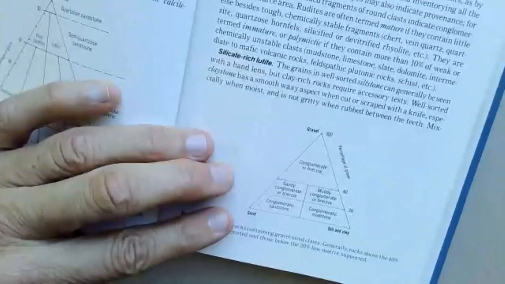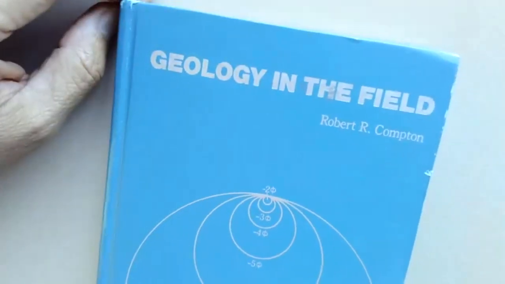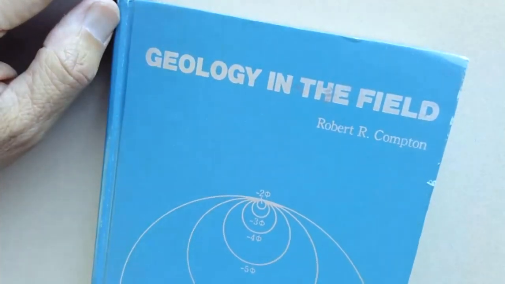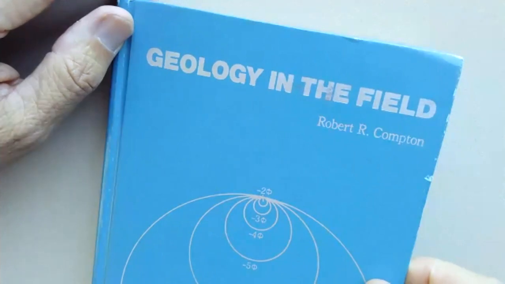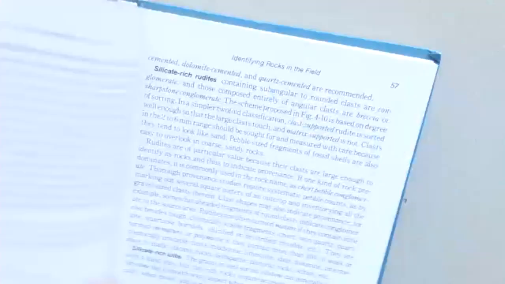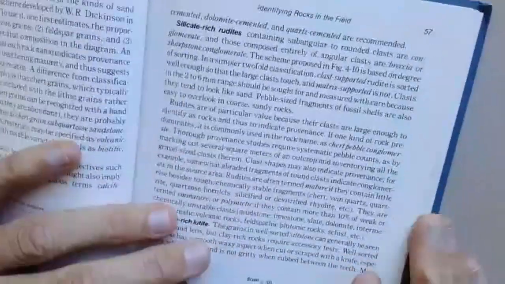Could you maybe get a little bit closer? We're having trouble reading. Also, there's a question. Which book is this? Oh, this is the lovely Geology in the Field by Robert R. Compton. Excellent. Thank you. So it's a how-to-do manual for the geologist who has dirty knees and is grubbing around in the field, picking up things and figuring stuff out.